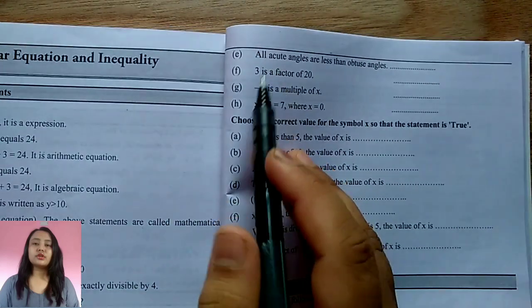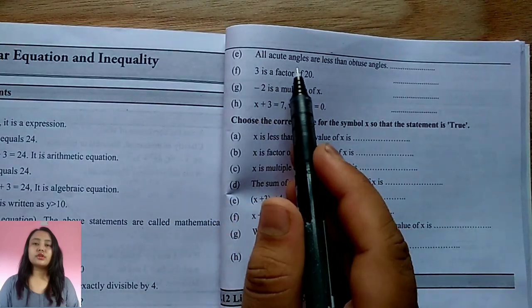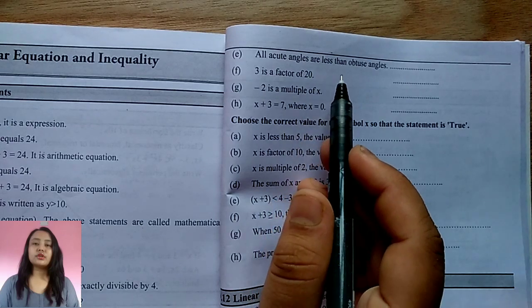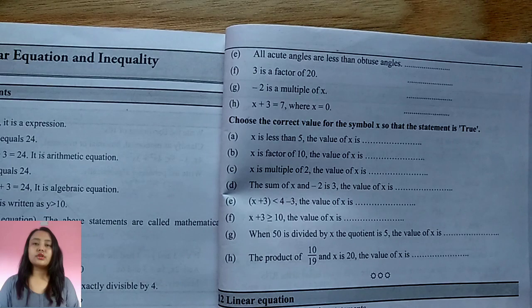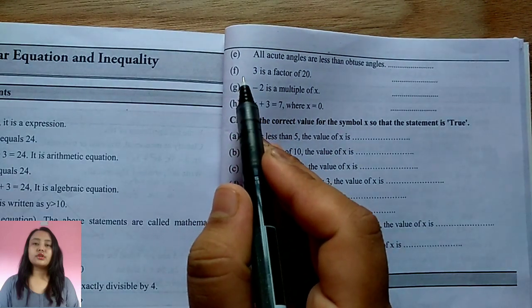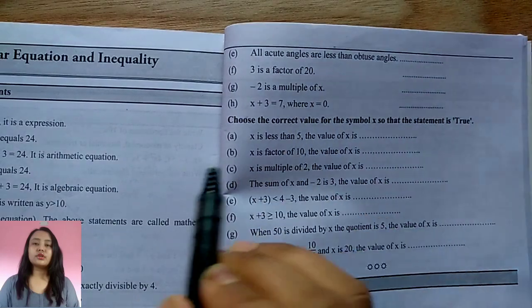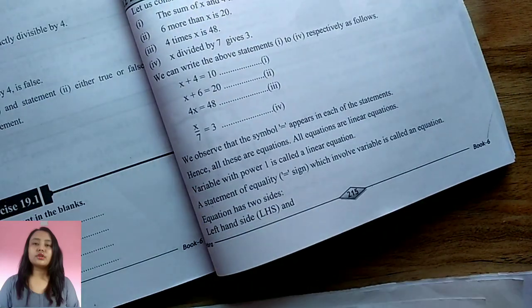Similarly, you can see so many questions are there. All the acute angles are less than the obtuse angle. Is it correct? What do you think? Yes. Next, question number F. 3 is a factor of 20. So what will be the factors of 20? Let's do it once.